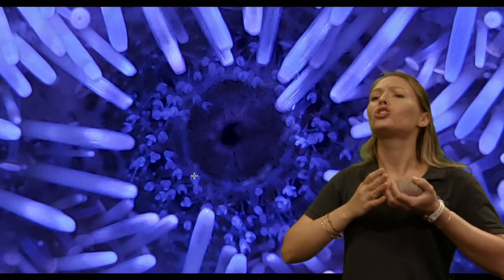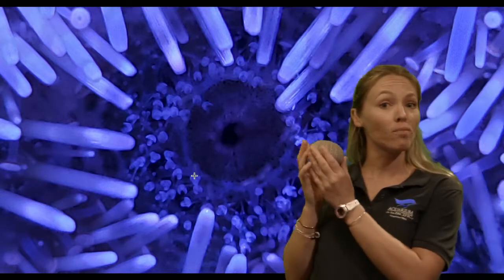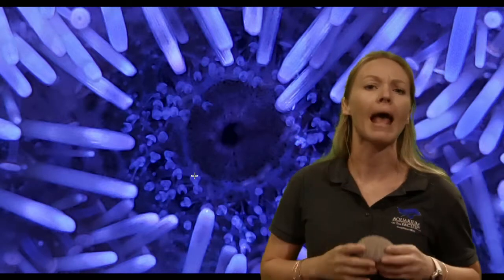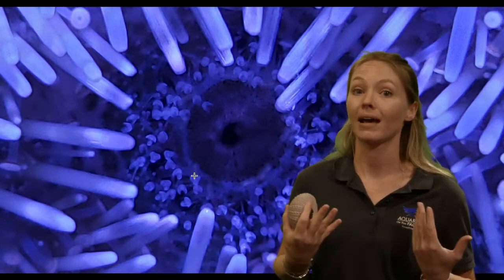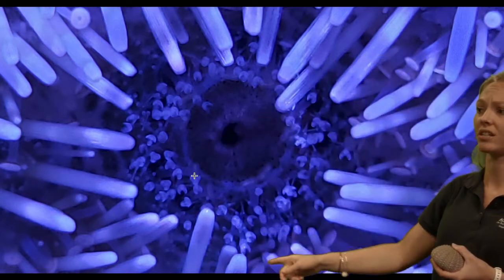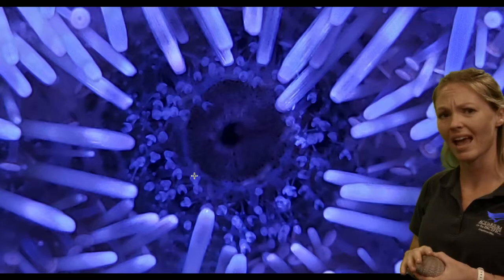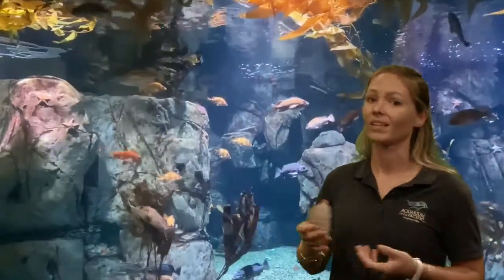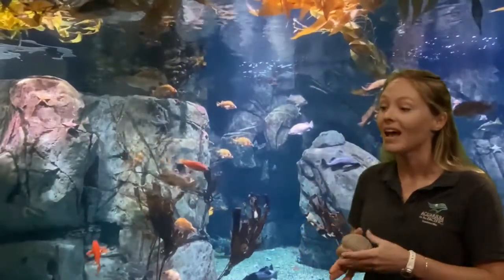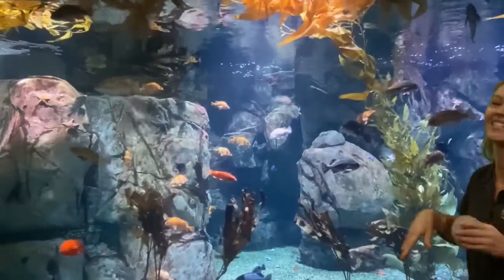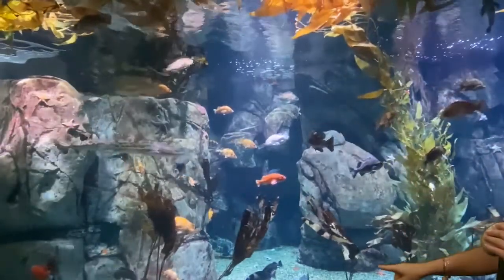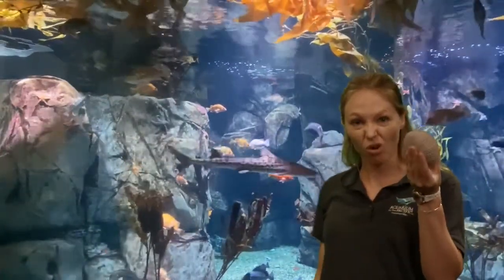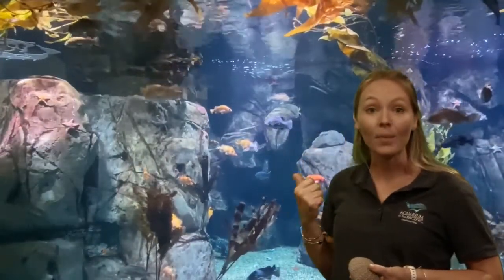Now they can eat so much kelp that if there's too many sea urchins, what do you think might happen? I mean, today we're talking about the importance of habitats. Well, if we have too many urchins eating all the kelp, what do you think happens to that habitat? Yeah, there might not be any more kelp left. And that does happen. So if we don't keep our urchin populations under control, we might run out of kelp in that habitat.